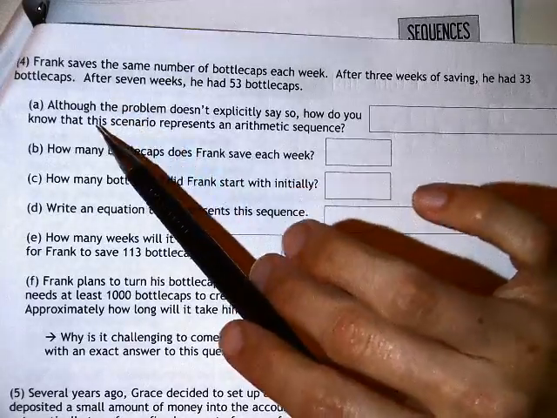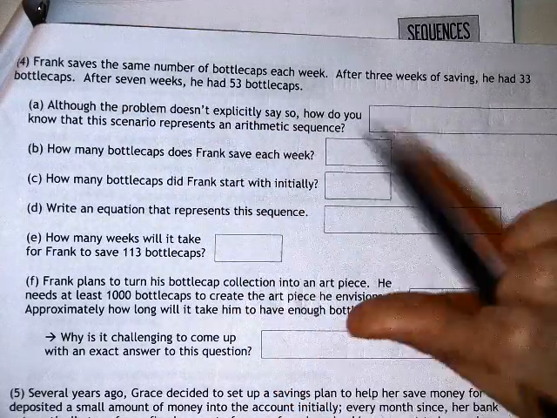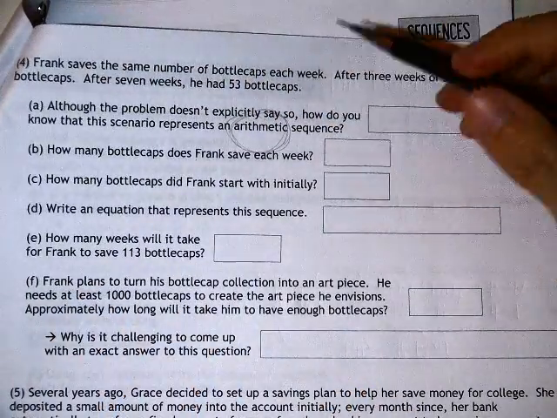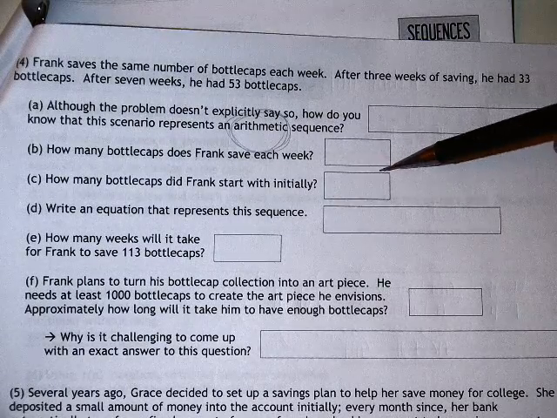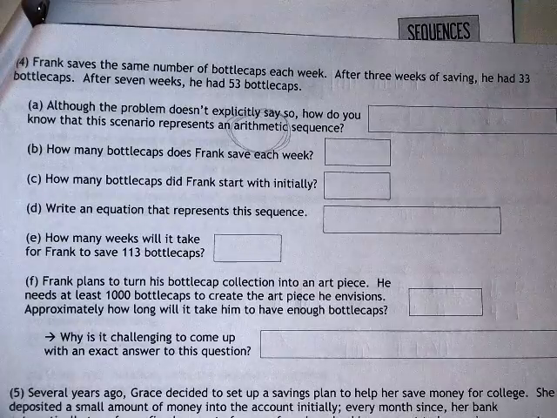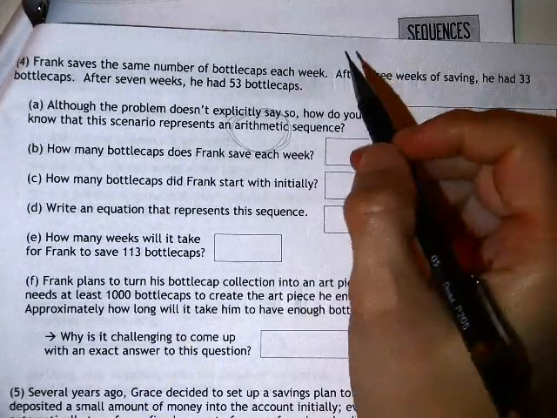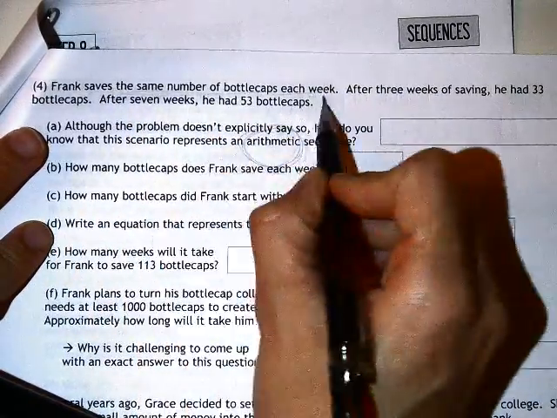So in letter A, it says, although this problem doesn't explicitly say so, how do we know that this scenario is arithmetic? And it is interesting that they never said it's arithmetic, but hopefully your gut instinct is that it is. Now for me, the key phrase was that phrase right there at the very beginning where it said he saves the same number of bottle caps every week.